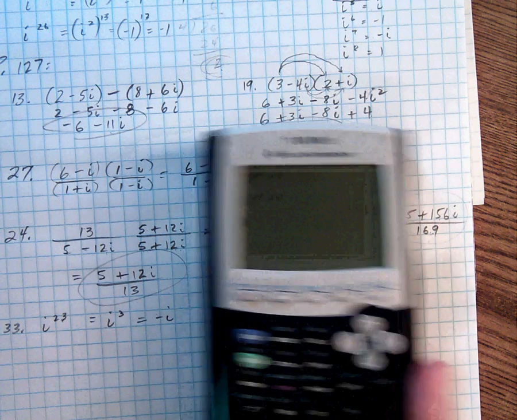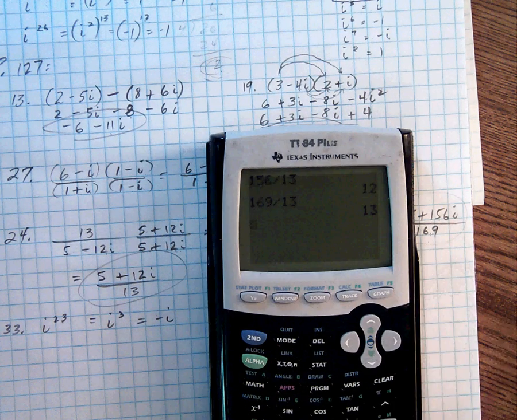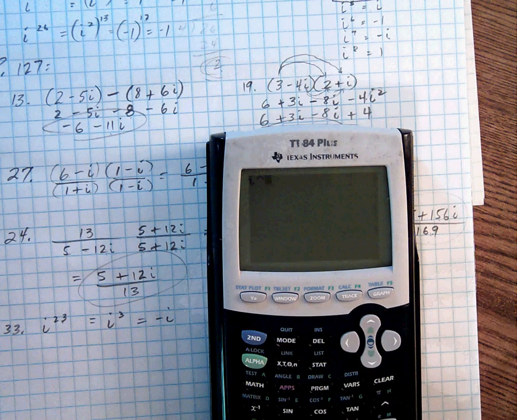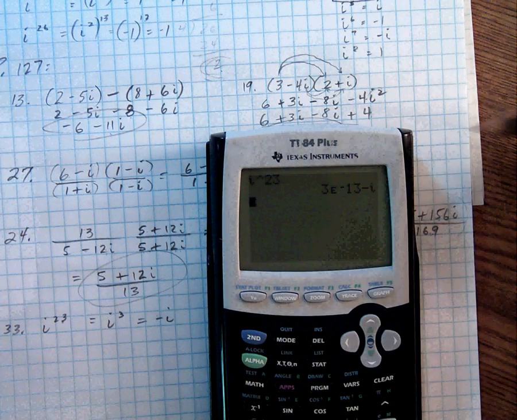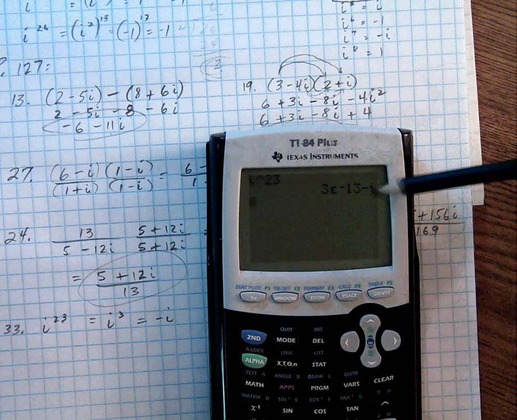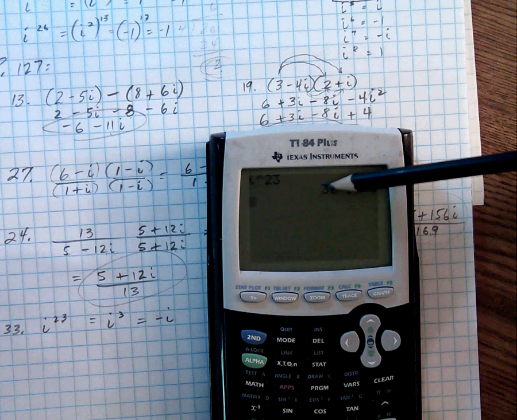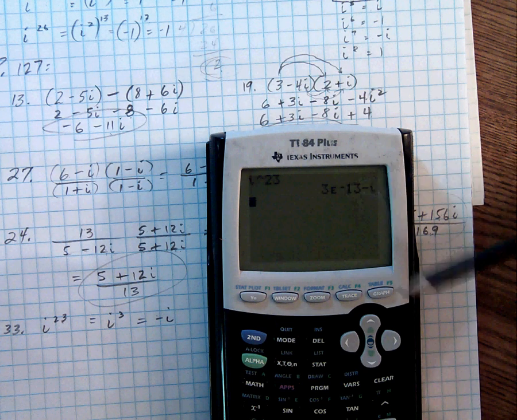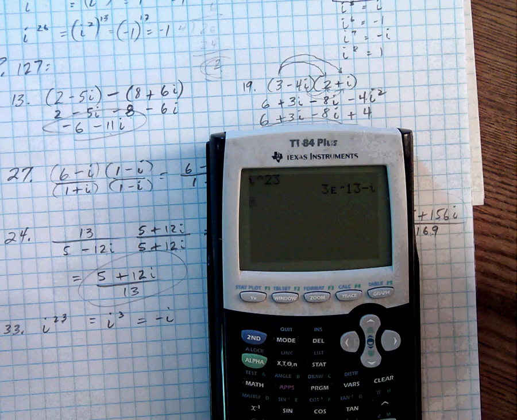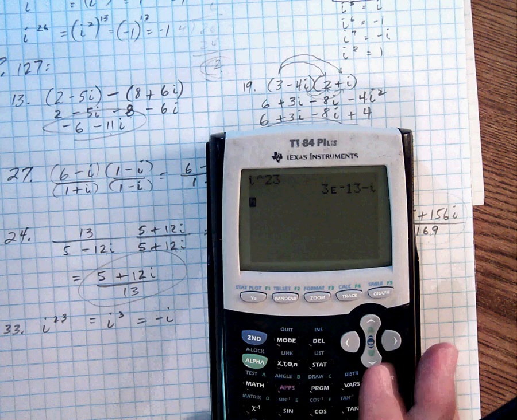Yes. You're going to get some noise, however, when you do it, I think. So when you do i raised to the 23rd power, you see you do get negative i right there. This first part, 13e to the negative 13, that's 0. Right? So what's 0 minus i? It's negative i. So it does give you the answer, although you wouldn't know it when you first see it.